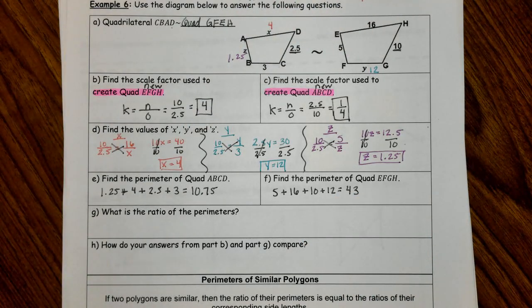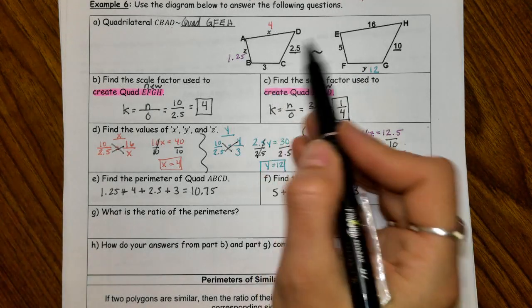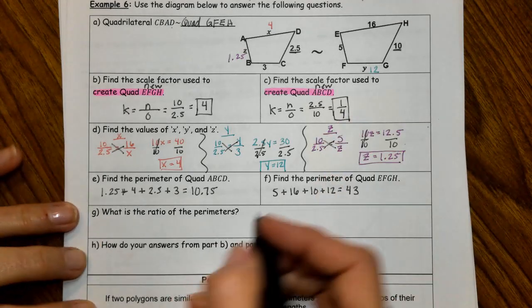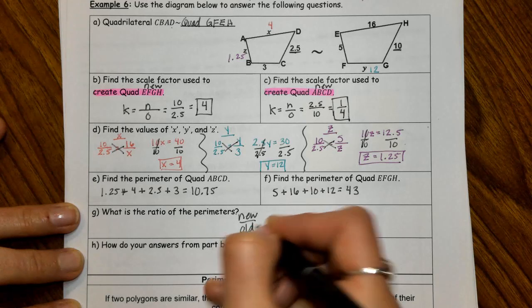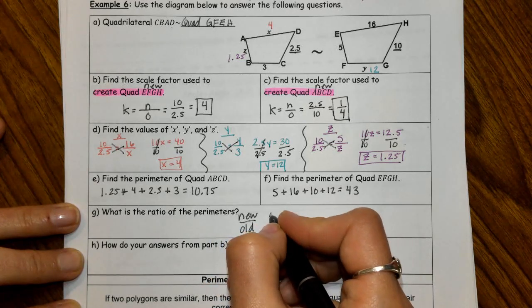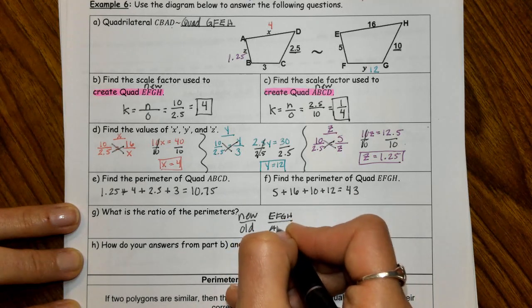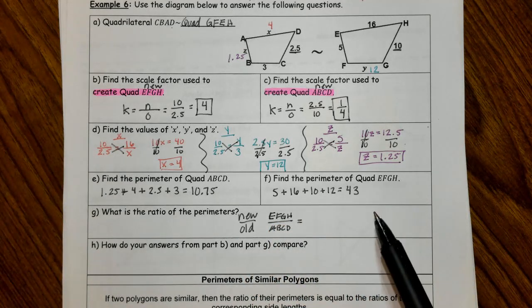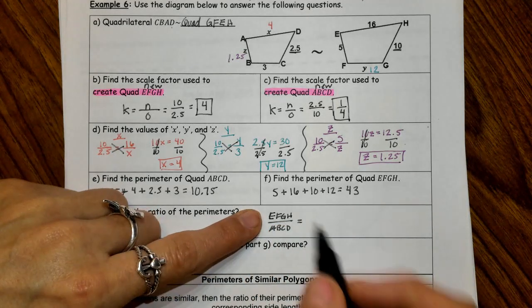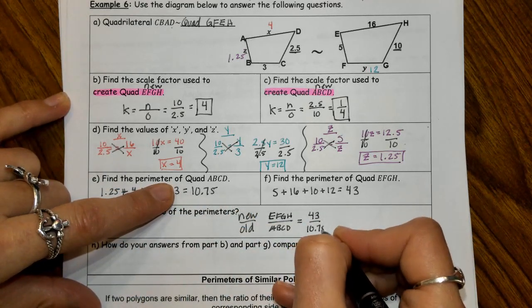Taking these two perimeters, we're now going to find the ratio of the perimeters. We're going to use the same fashion of ABCD is old, EFGH is new. So we'll go ahead and put our new over old, and we'll write in what we have. New is EFGH, old ABCD. So we set up the ratio of the perimeters. Here in the numerator we want 43, and the denominator we want 10.75.